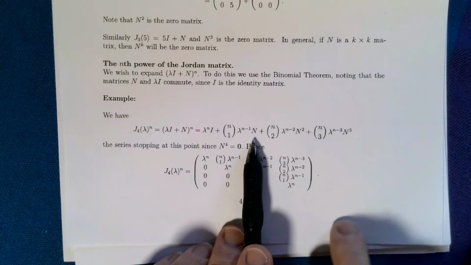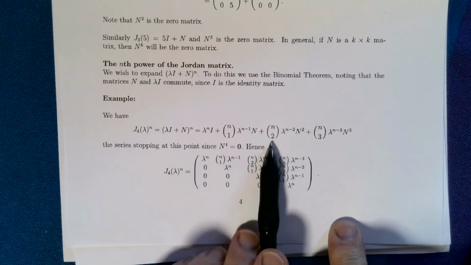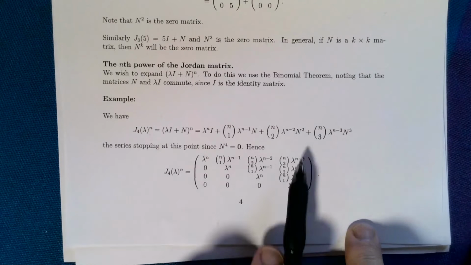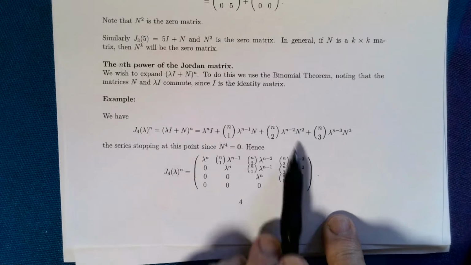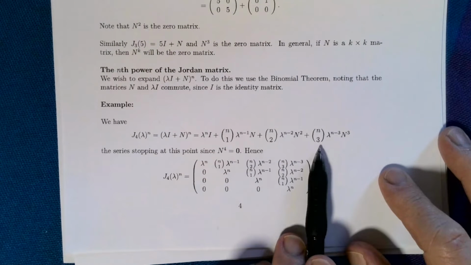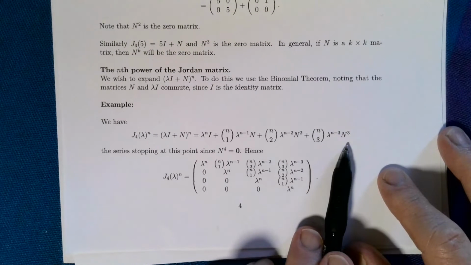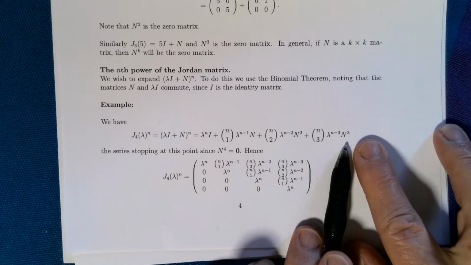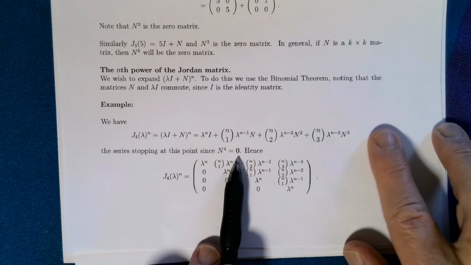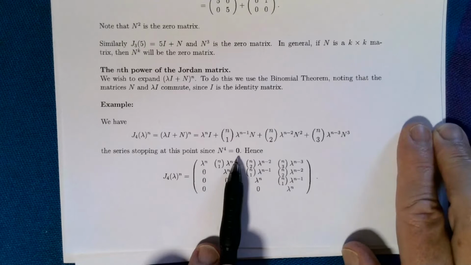The next term will be just n choose 2. We take the n minus 2th power of this one, multiplied by the second power of that one, which gives me this term. Then we do once more, we get n choose 3, n lambda to the n minus 3 n cubed, but because n to the 4th is the zero matrix, the series stops at that point. There are no more terms in the series. All the matrices from here on are all zero.